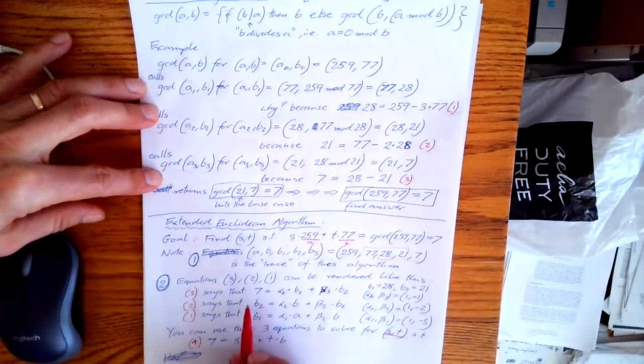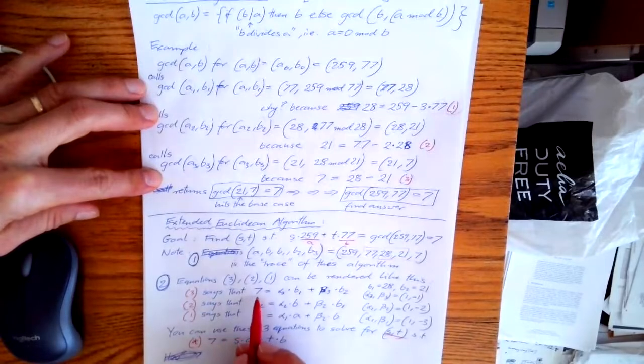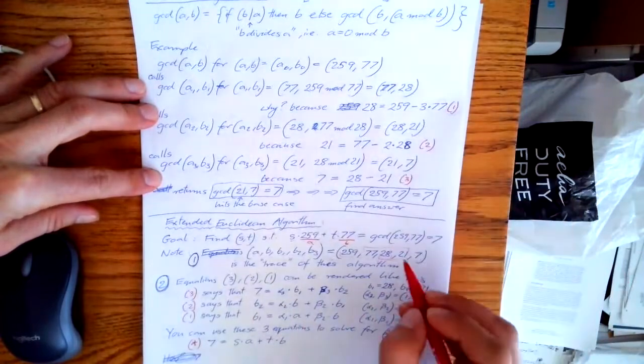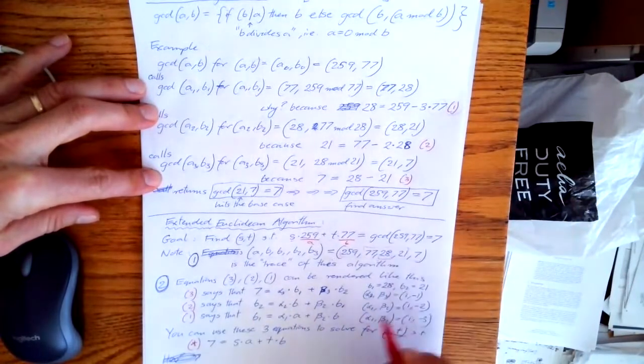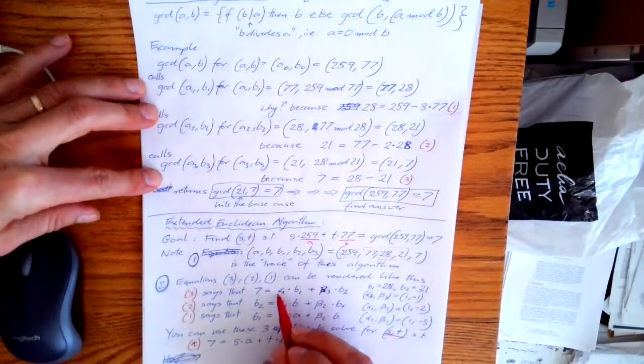So you can look at equation 3 as saying that the final answer, the GCD, is some linear combination of the B's before. What were the B's before? 21 and 28, right? So these are the ones. That's what this equation is, and it doesn't matter what these coefficients are.